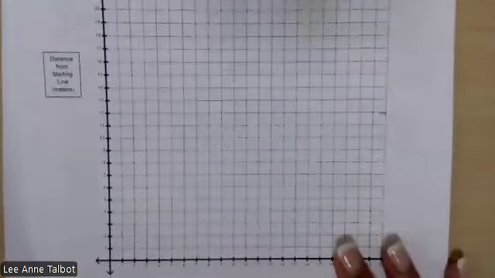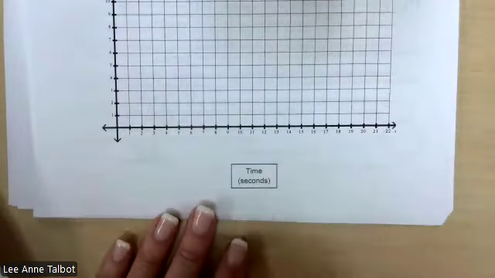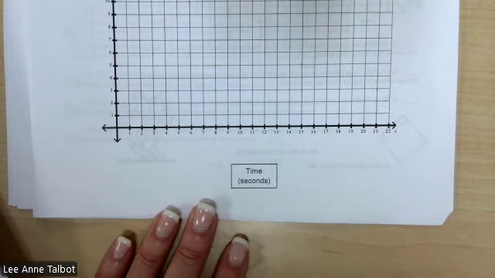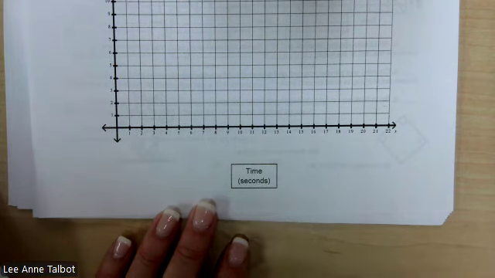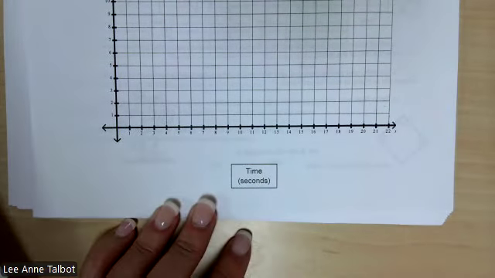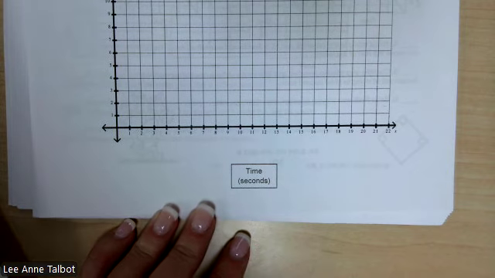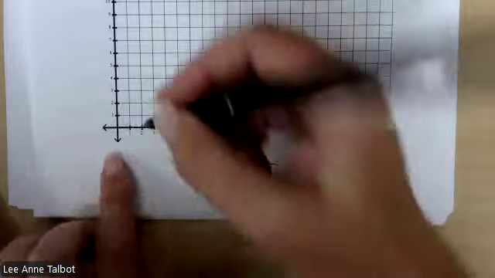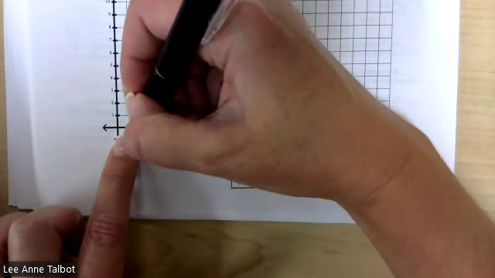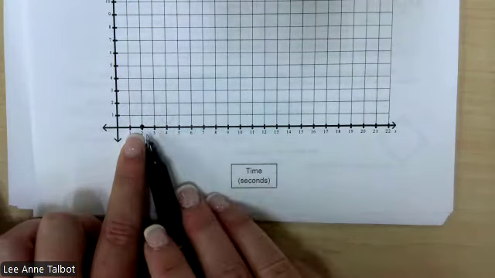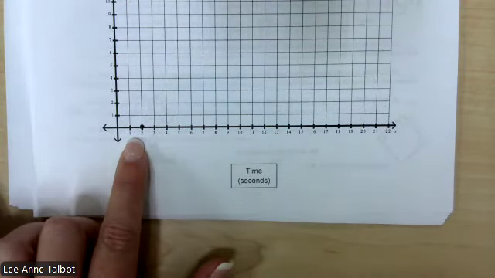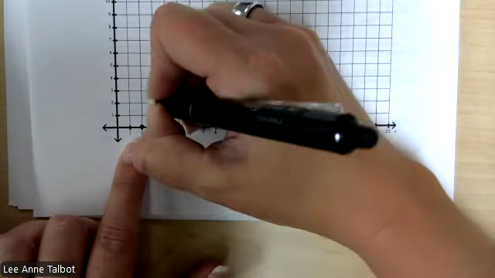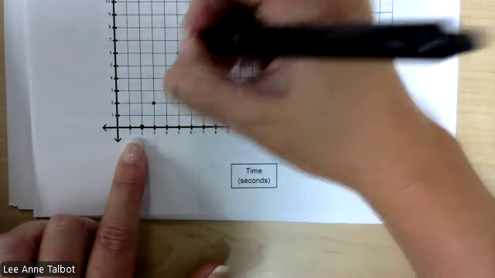Okay, now we need to talk about Leslie real quick. Does Leslie get a head start? No. What does it say for Leslie? 2 meters per every second. 2 meters per second, and then what? 2 seconds after. Okay, so that means you have to go over here 2 seconds after. So she started 2 seconds in, and then 2 meters every second.